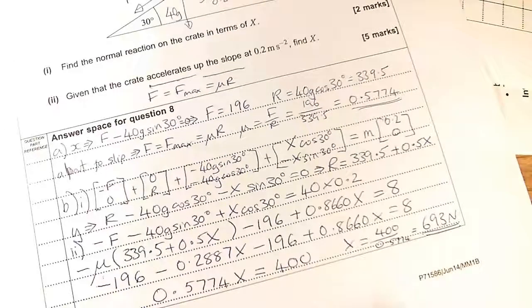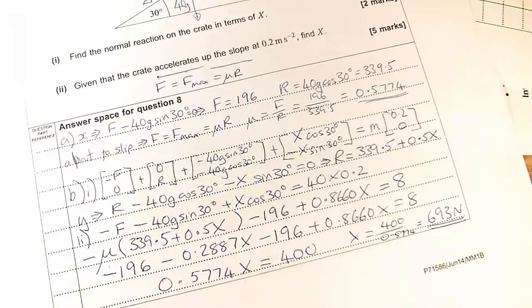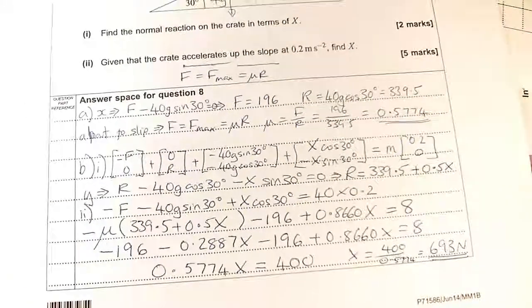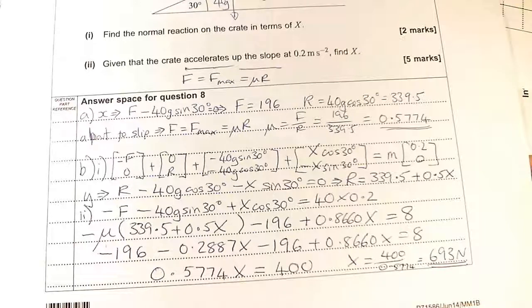So the algebra is a very simple equation, but it's got messy decimals in it, which makes it slightly frustrating. But we're there, so we finished that question.